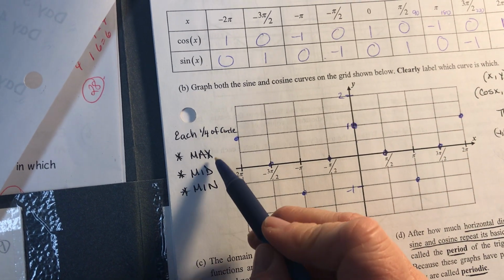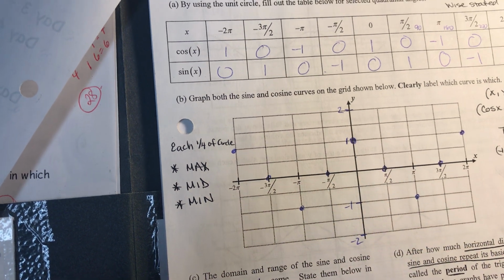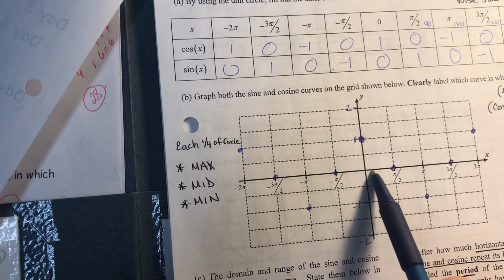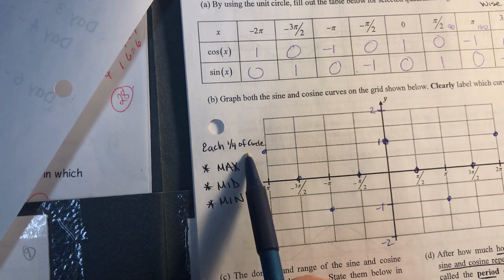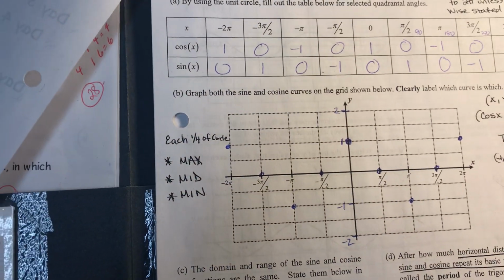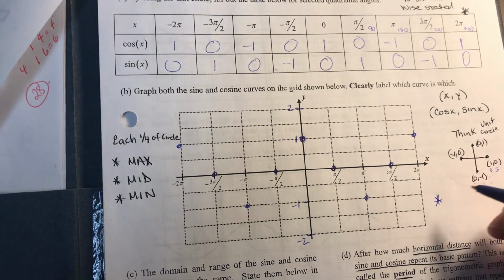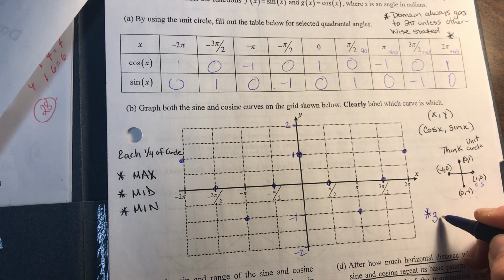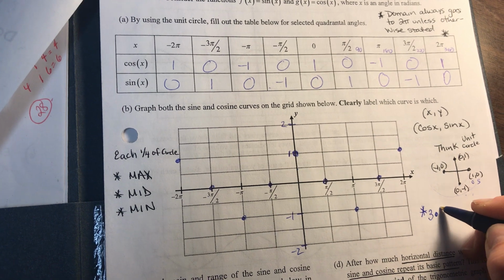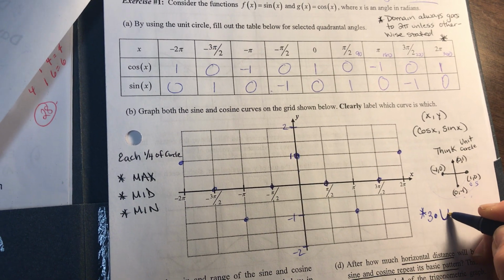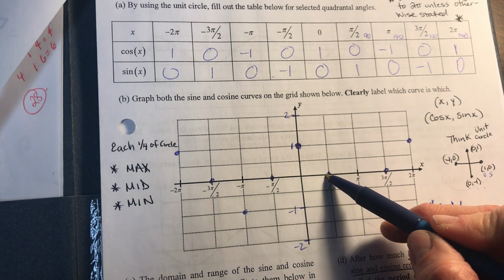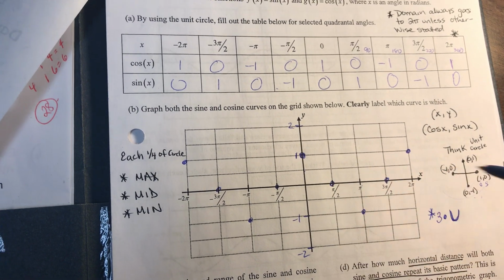You have to account for every one of those as you go back and forth. Each of these intervals counts as a quarter of a circle. And I want you to think of these every time as once you have 3 dots, it's a U, whether it's an upside down U or a right side up U. So if you see these 1, 2, 3, it's the shape of a U.